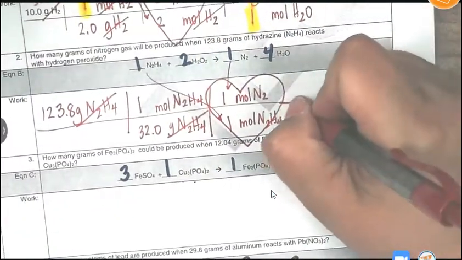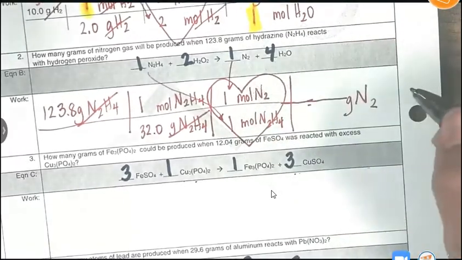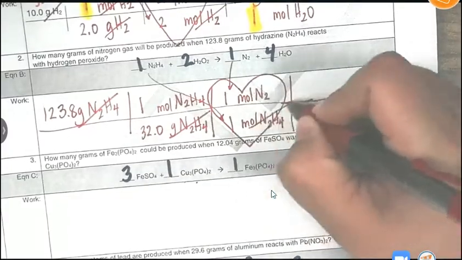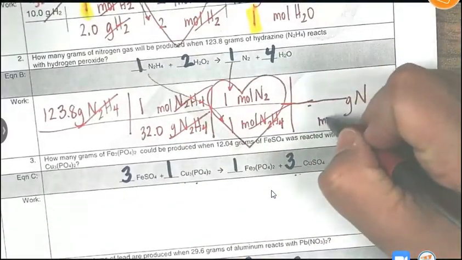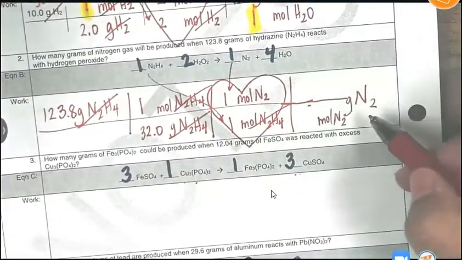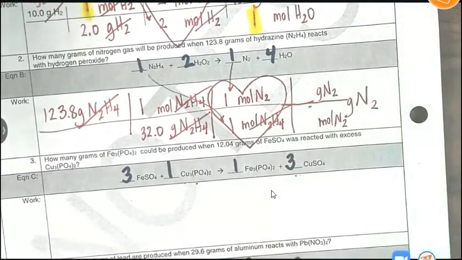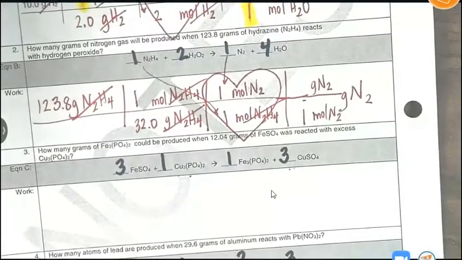But I'm still not done. I'm going to cancel out moles of N2, so I'm going to put moles of N2. And what I want are grams of N2, so I'm going to put grams of N2 up here. 1 goes with the mole.